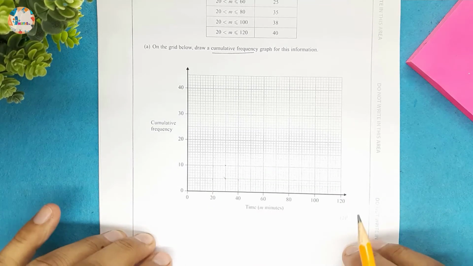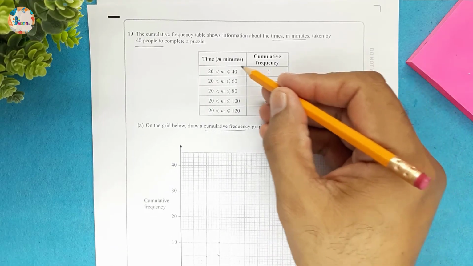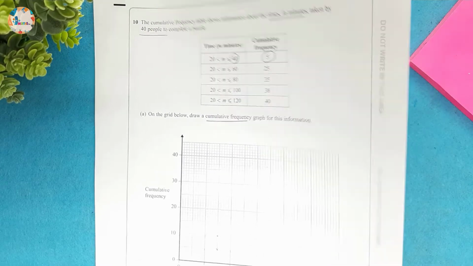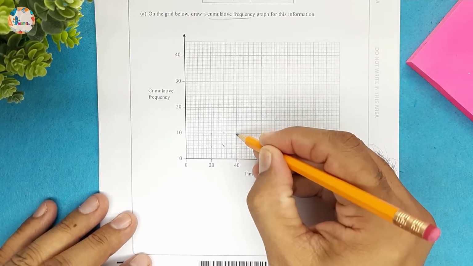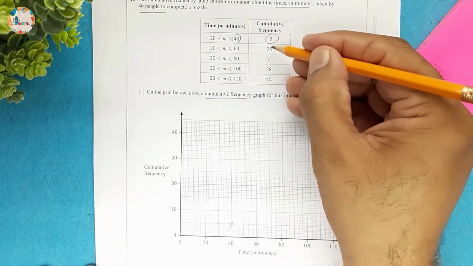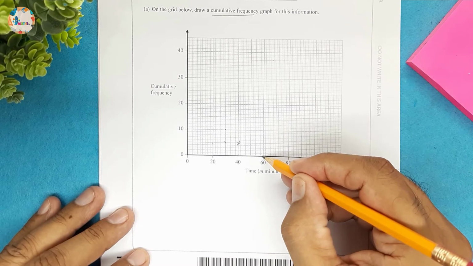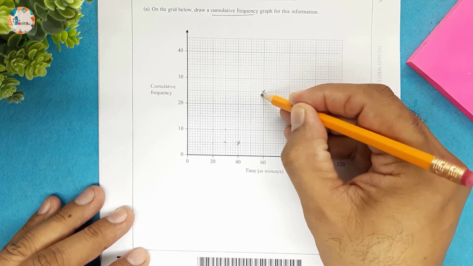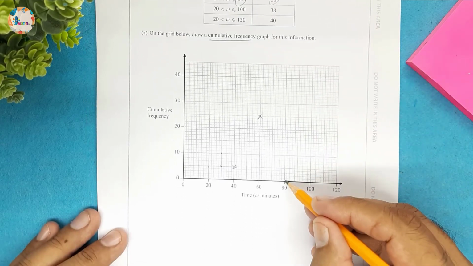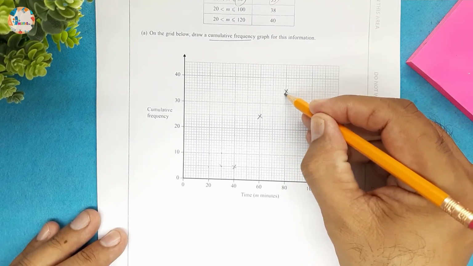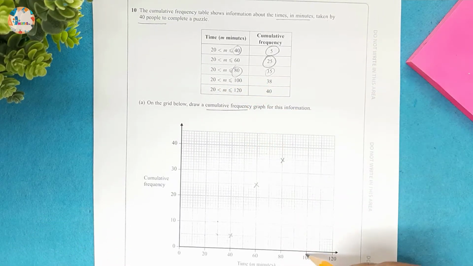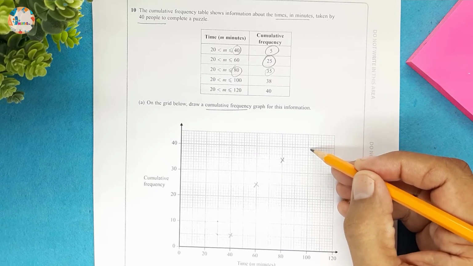So these points basically will be indicating on this. Up to 40 is 5, so up to 40 will be this one, and 5 will be this one. So this point, then up to 60 is 25, so up to 60 is 25 will be this point, and then up to 80 is 35, 80 and 35 will be this point, and up to 100 is 38.